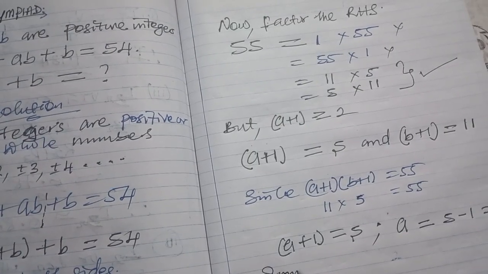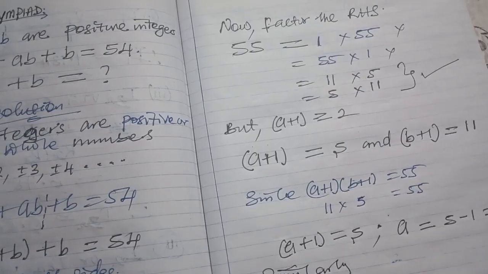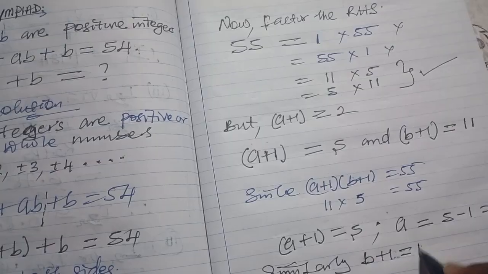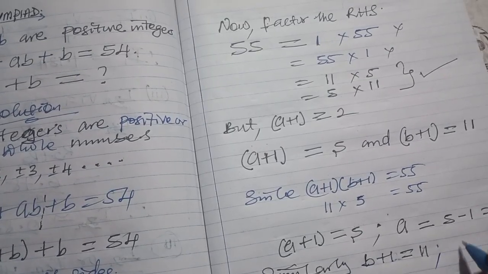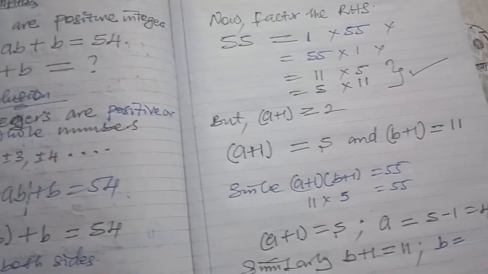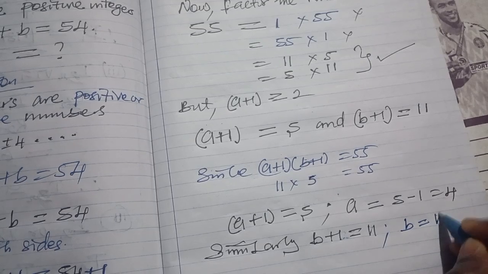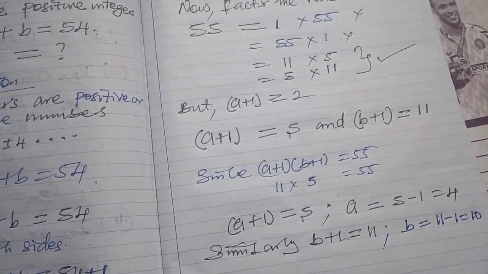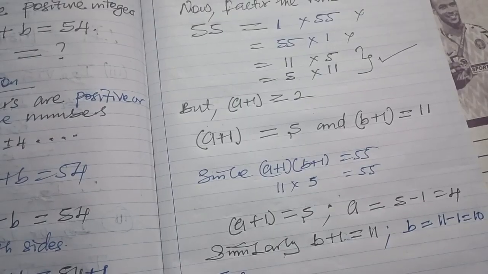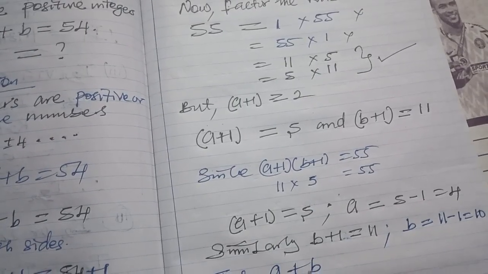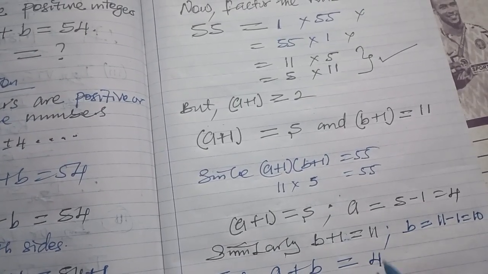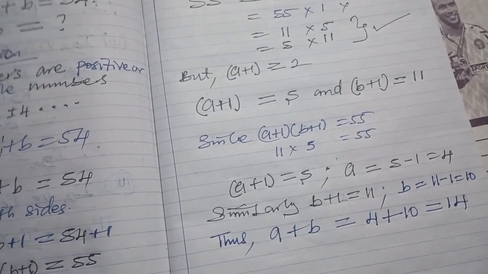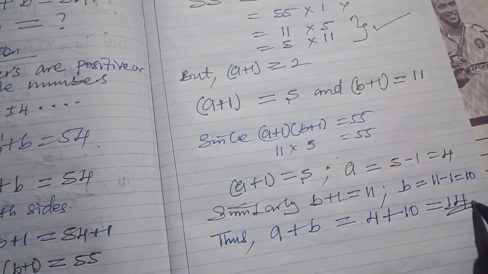Similarly, b plus 1 is equal to 11, so that b will now be equal to 11 minus 1 equals 10. Thus a plus b will now be equal to 4 plus 10, which is 14. Good. We have answered the question.